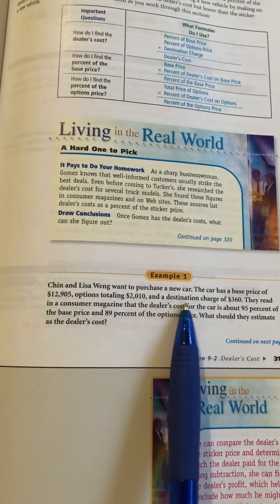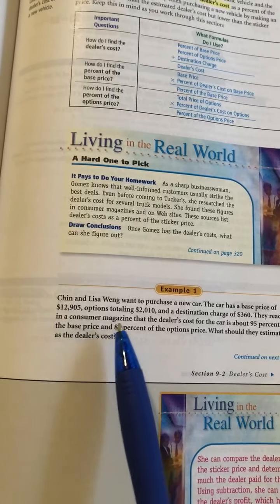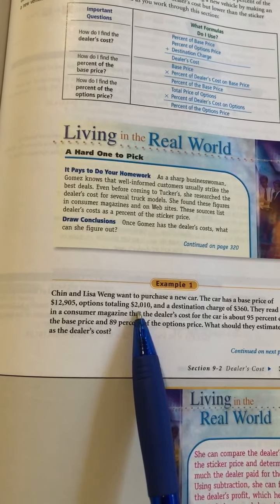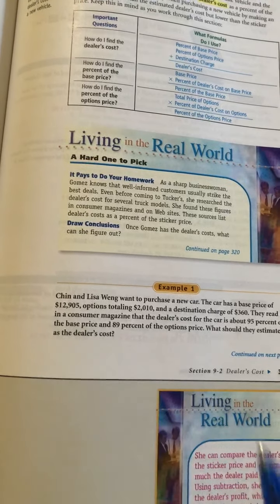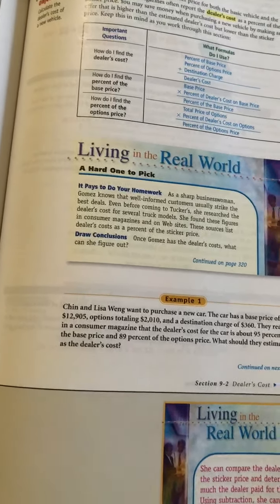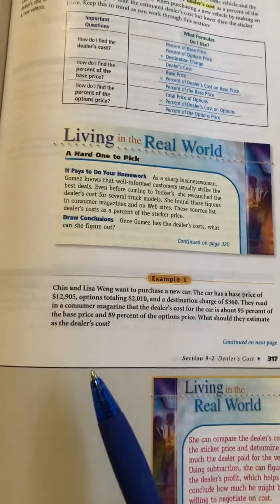But the dealership paid less. They paid 95% of the base price, and 89% of the options, which is the 2010. We want to know how much the car actually cost the dealership, or the dealer's cost.